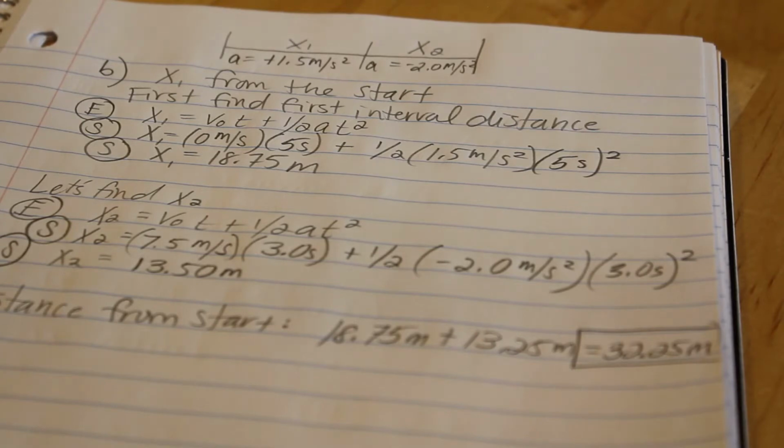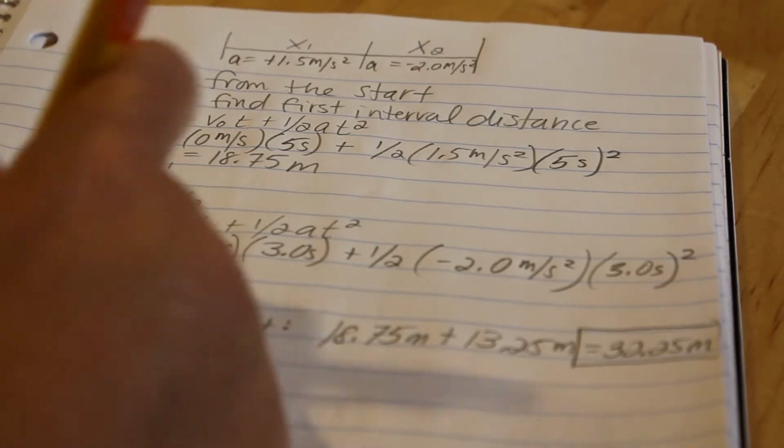All right, not too bad. That one wasn't too difficult. All right, let's take a look at number 26.